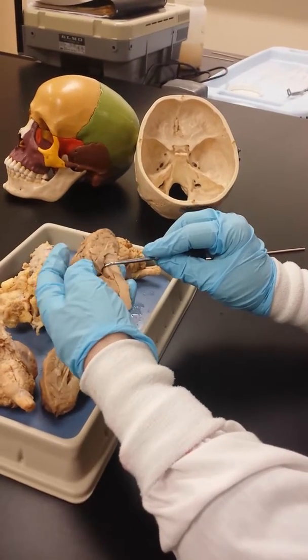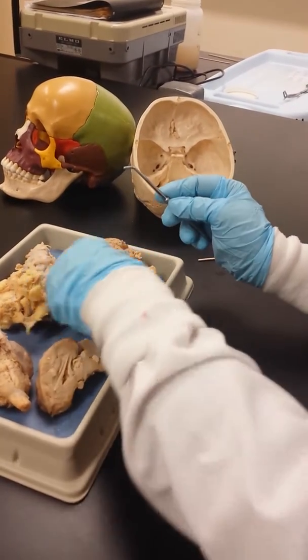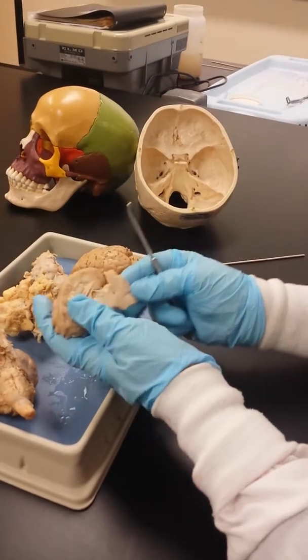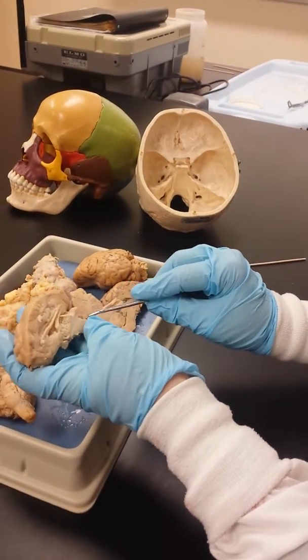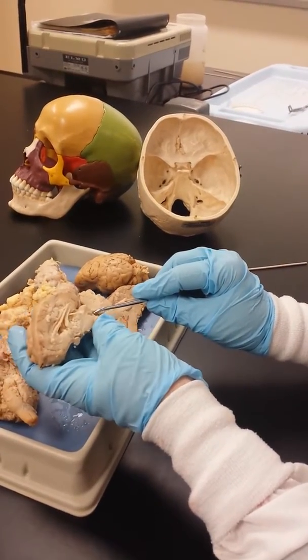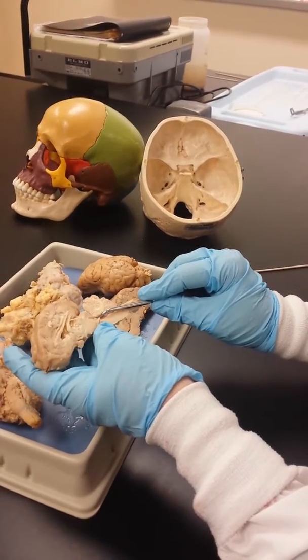No, this here is the third ventricle that they call it, right there. Because the fourth ventricle, you can see it more here. It would be right in here. Here's the fourth ventricle, right here underneath the cerebellum. Can you see that little space in there?